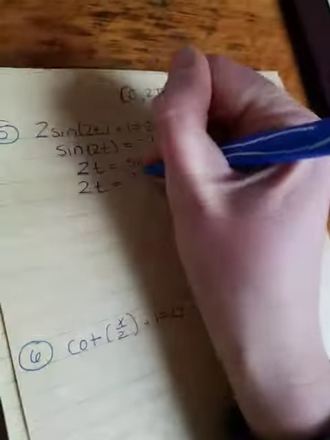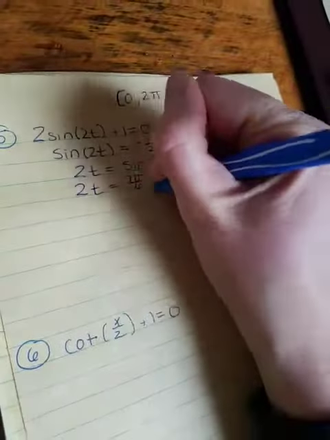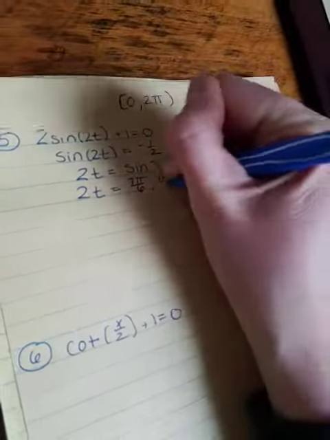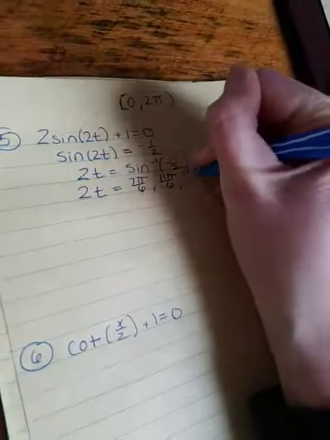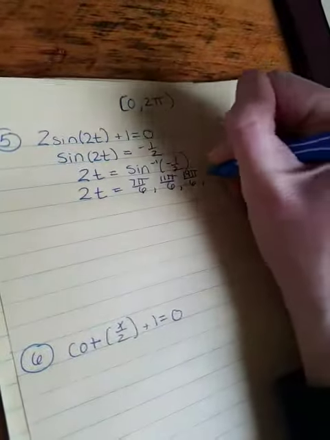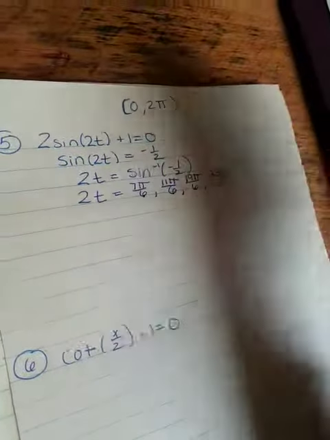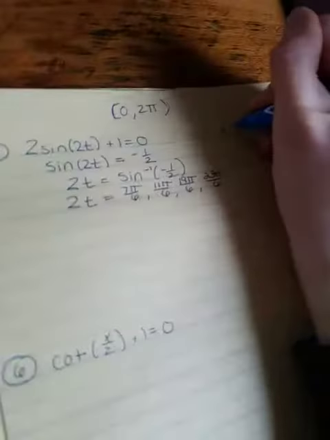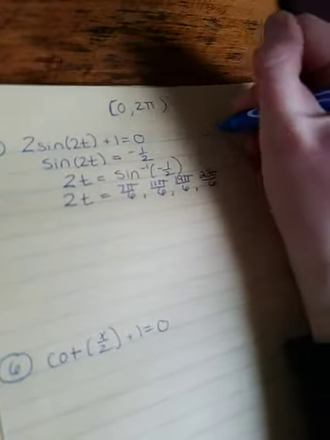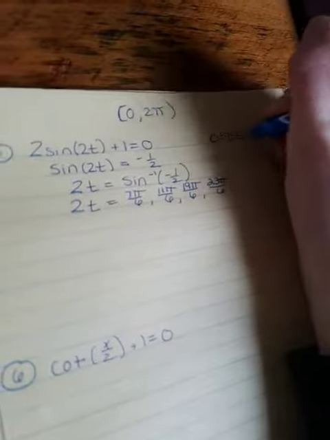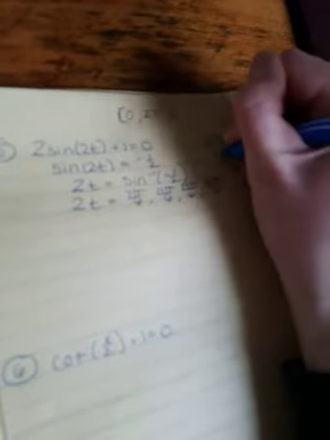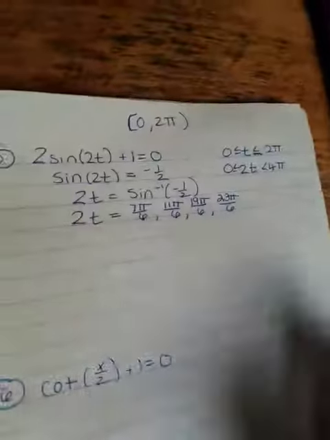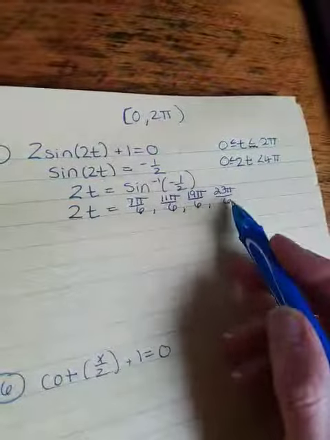You're going to tell me 7 pi over 6, 11 pi over 6, 19 pi over 6, and I'll explain these in a minute, and 23 pi over 6. Now, why did I do that? You're like, that's more than 2 pi. Well, remember, if t has to be between 0 and 2 pi, then what does 2t have to be between? 0 and 4 pi. So that's why I went up to 23 pi over 6.